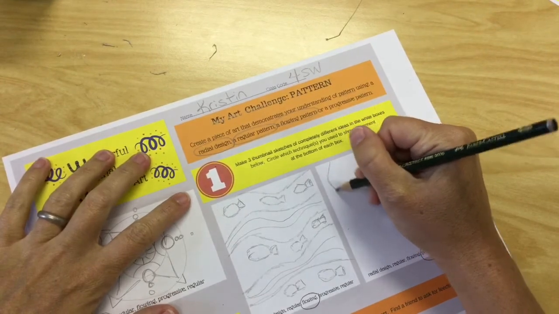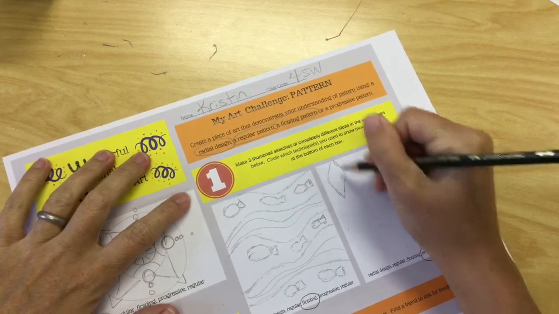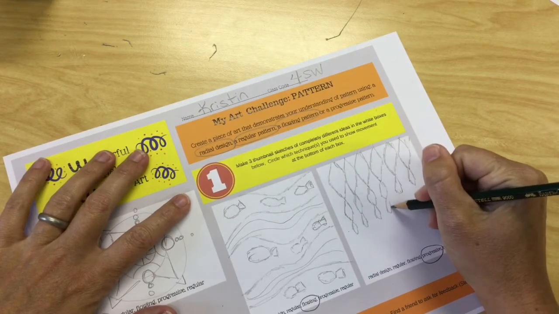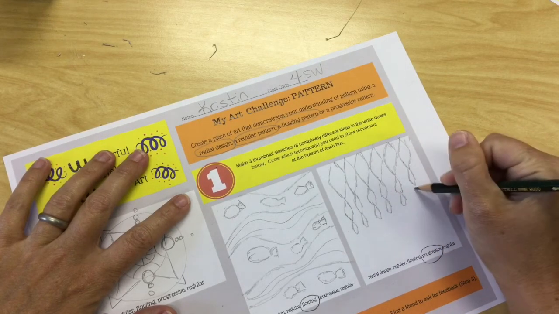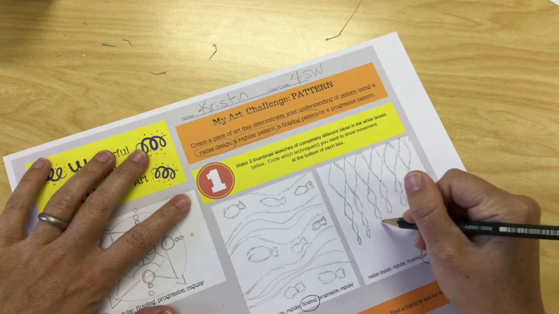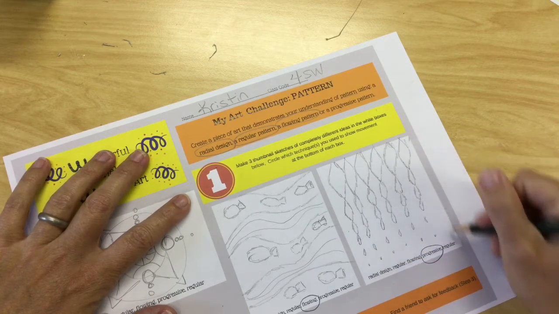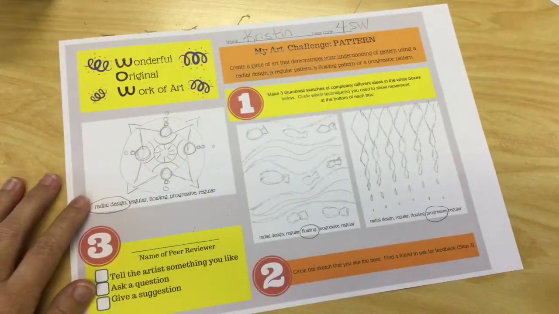For this next one, I thought it might be a fun idea to try a progressive pattern and maybe just make it totally abstract, just some geometric shapes, kind of drops like some diamond drops here, getting smaller and smaller as I go down the page. I'm just playing with the ideas, having fun with it, and seeing what happens.